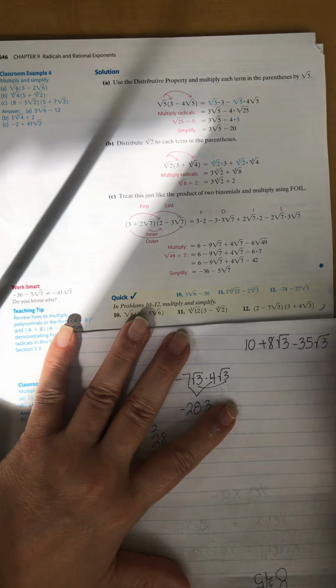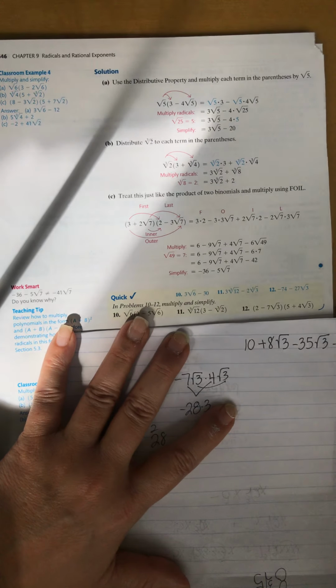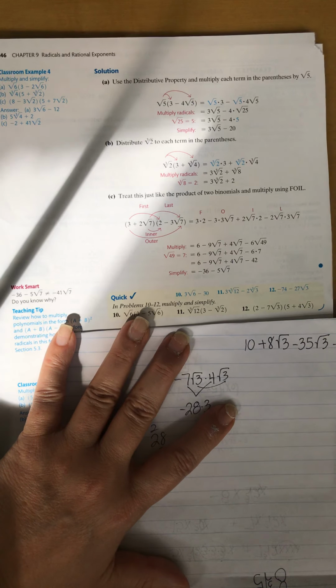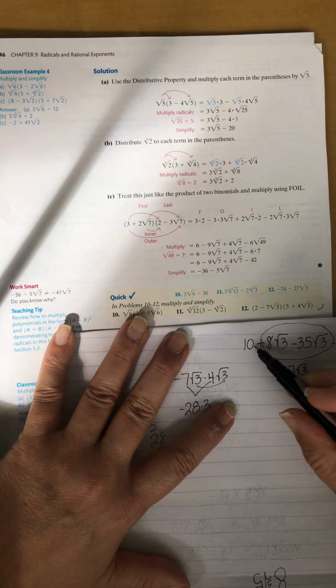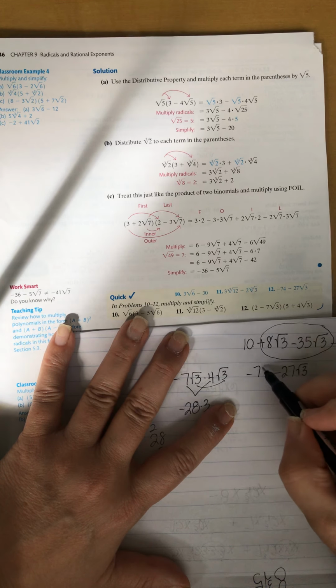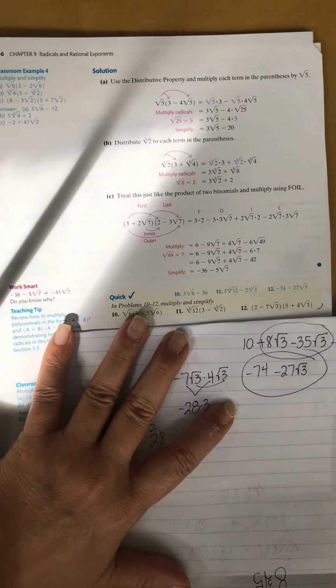So that times that is negative 84. And when you combine like terms, these two are alike, and you get negative 27 root 3. And 10 minus 84 is negative 74. So there's your answer.